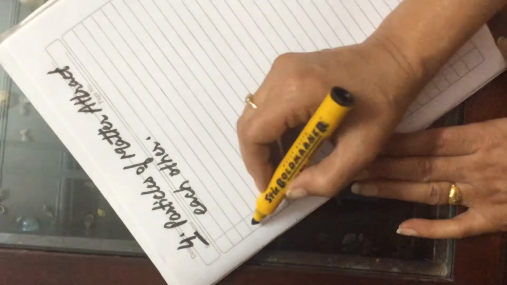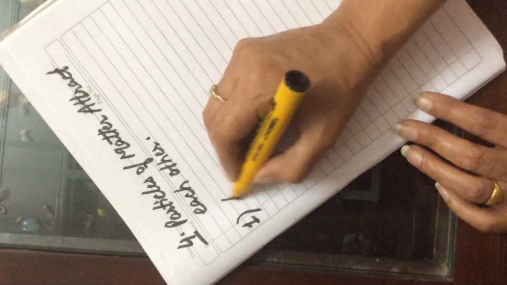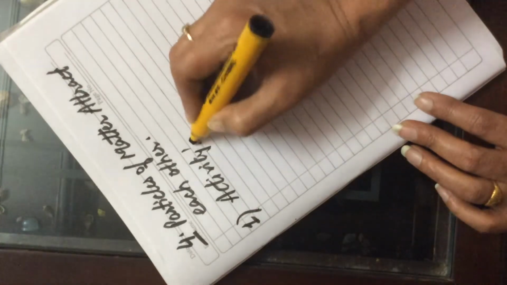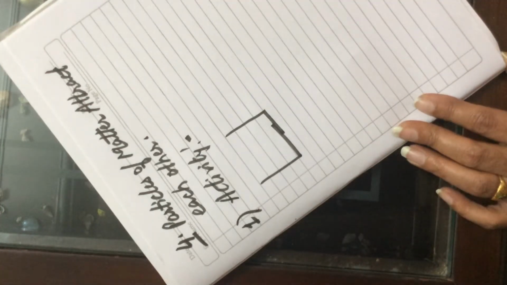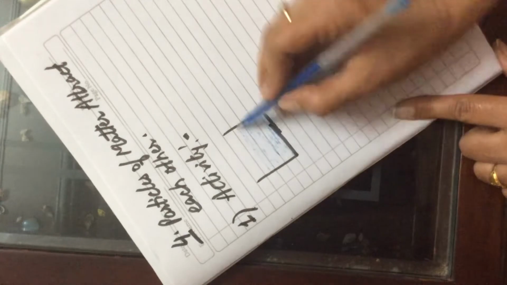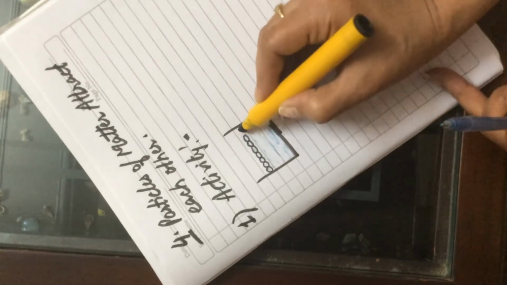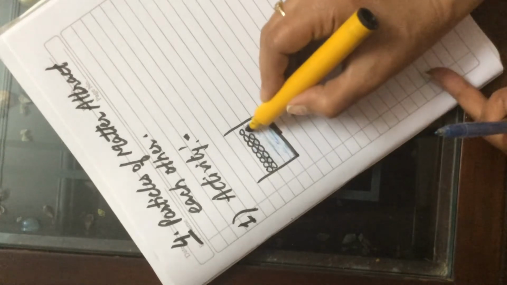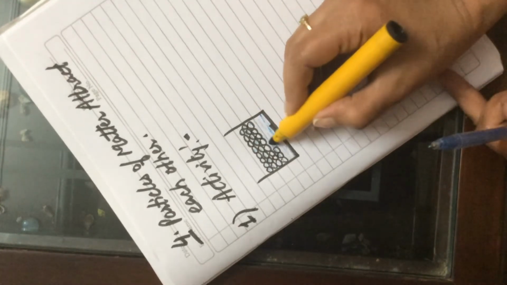First characteristic: there are empty spaces between the particles of matter. To understand this, I am taking an activity. Take a 100 ml beaker. This beaker has a capacity of 100 ml. And to this we are adding 50 ml of water. And I'm showing the particles of water here. Though we cannot see them with the naked eye, these are actually magnified water particles.